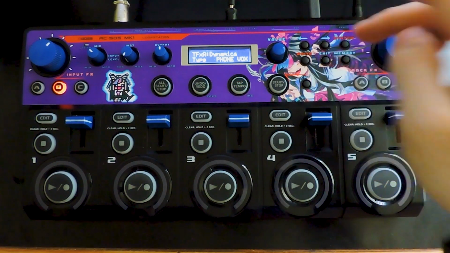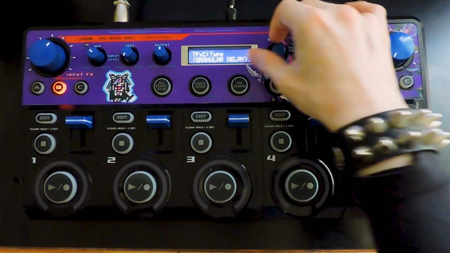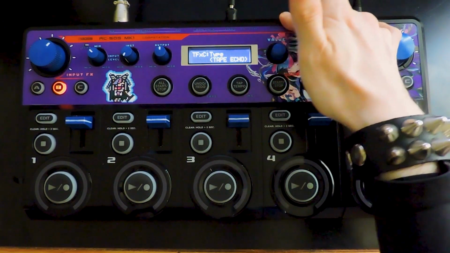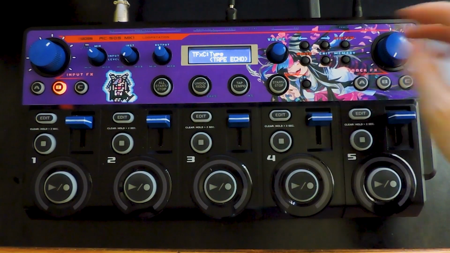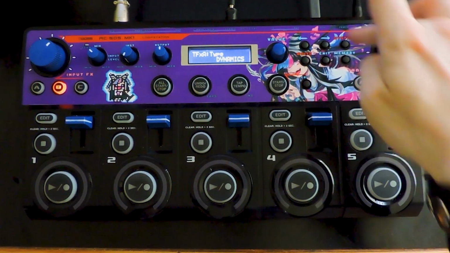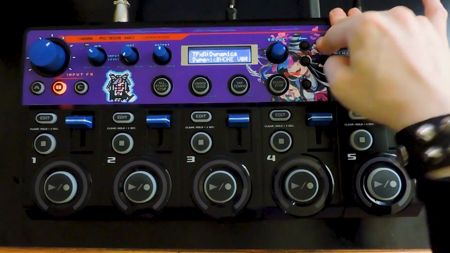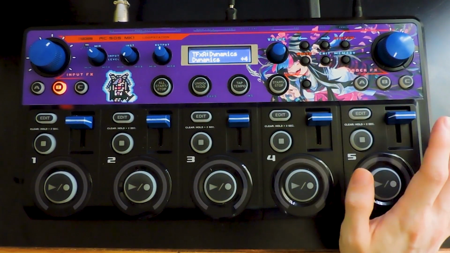So, by the way, you can't use dynamics when paired with granular delay or tape echo for some reason, but you can do that with track effects. So if you record something with dynamics, you can still use these. But in any case, let's talk about some of my favorite dynamics. I'm going to keep this as simple as possible for you.